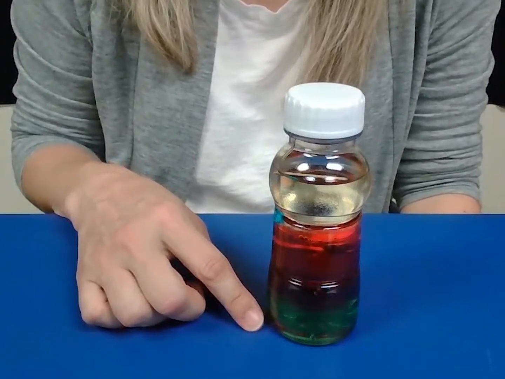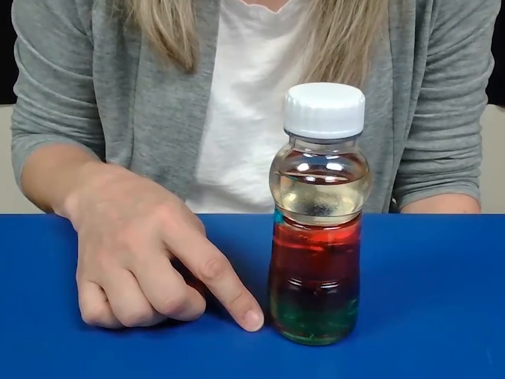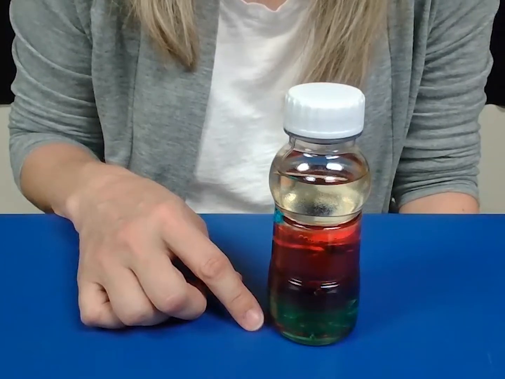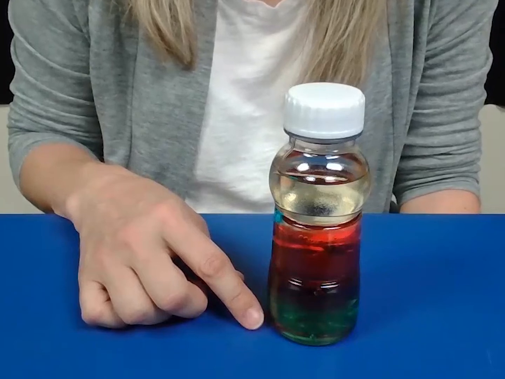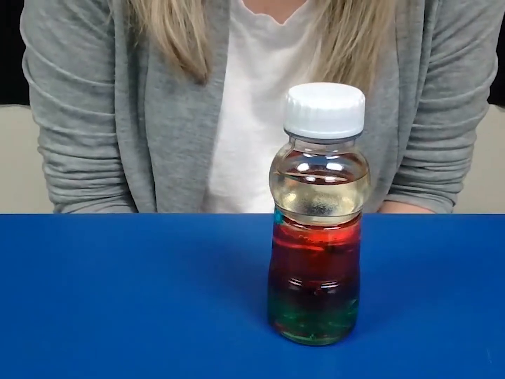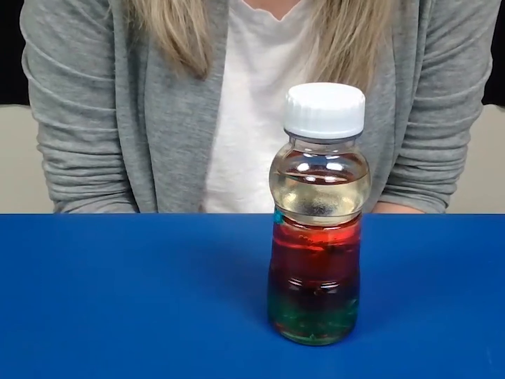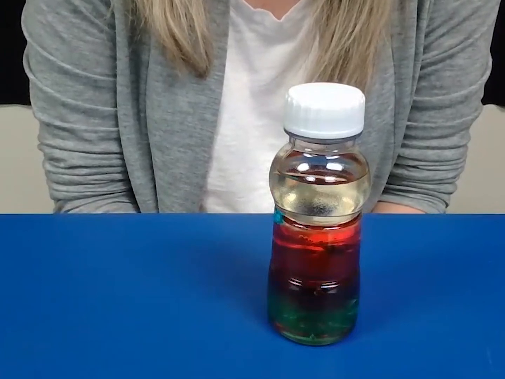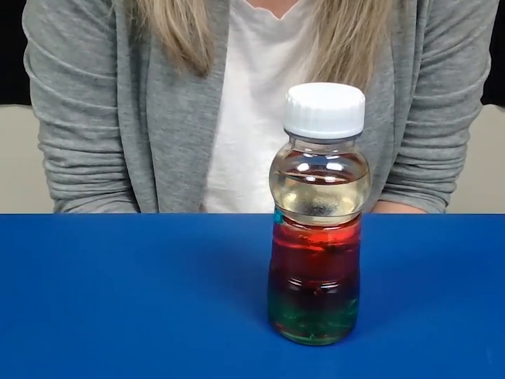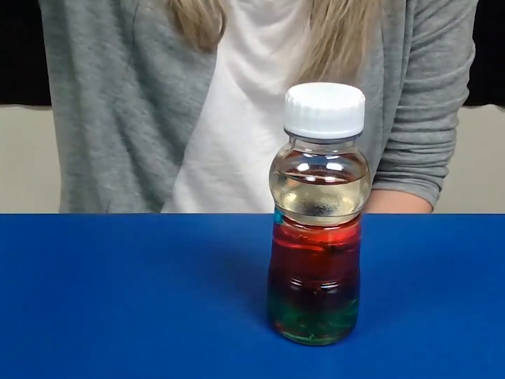This is a great example to compare the density of a solid, our objects, to the density of our liquids in the bottle. The paperclip's density was greater than the density of the corn syrup, so it settled on the bottom. The button's density was greater than the density of the water, but not greater than the density of the corn syrup, so it settled on top of the corn syrup. The bead's density was greater than the vegetable oil, but not greater than the water, so it settled on top of the water. And the toothpick's density was less than the vegetable oil, so it settled on top of the vegetable oil.